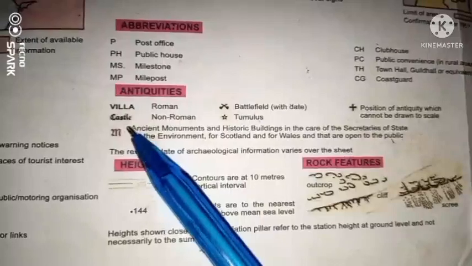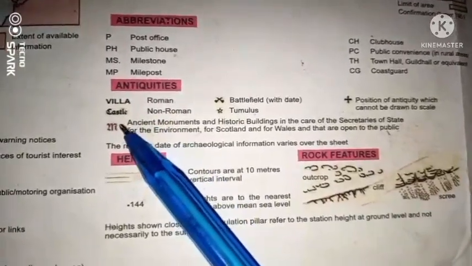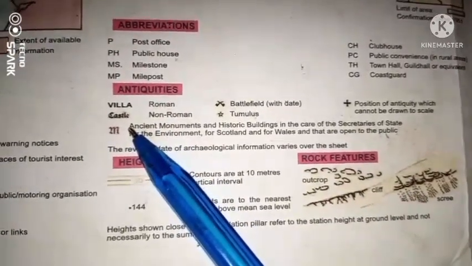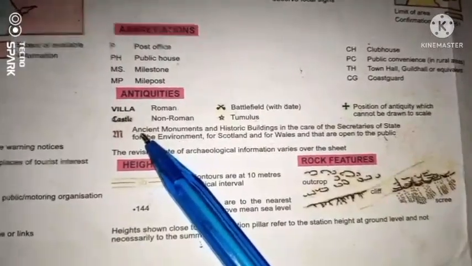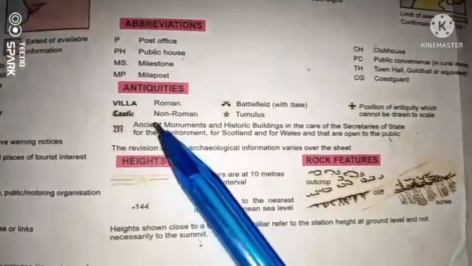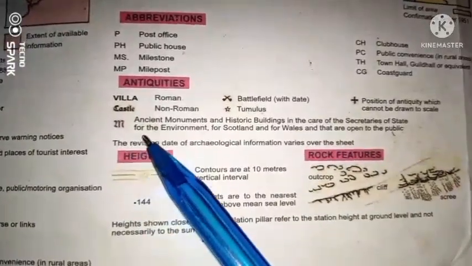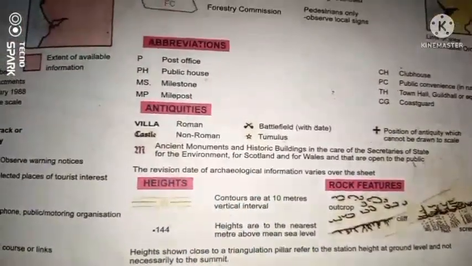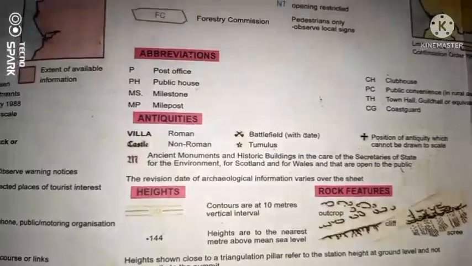So this is what the feature we have identified is standing for. So it is an ancient or a historical building or ancient monument. So you can just get to your answer sheet and you write ancient monument, and you are done.